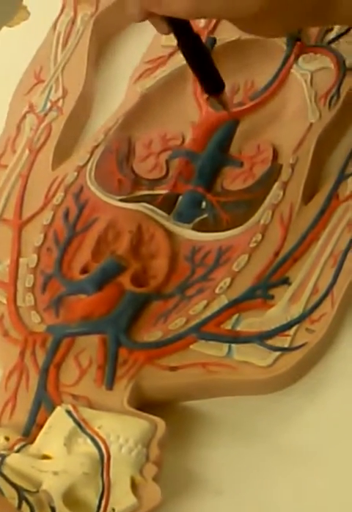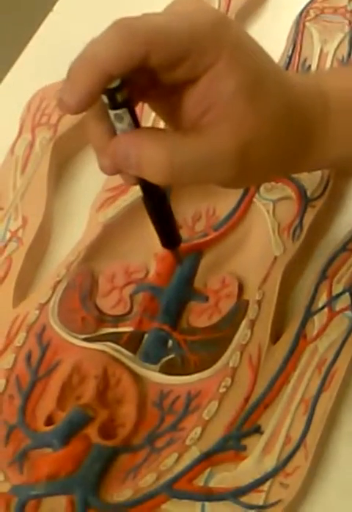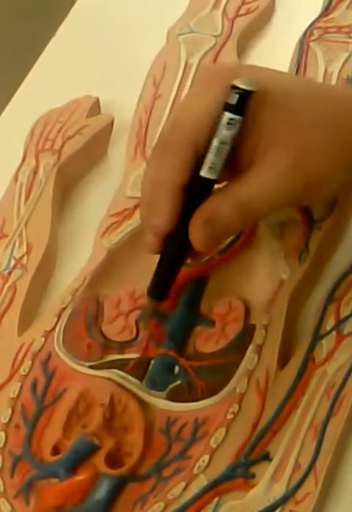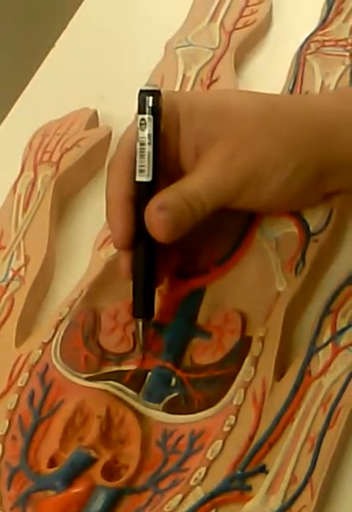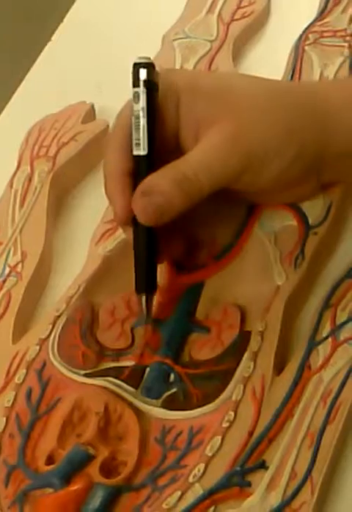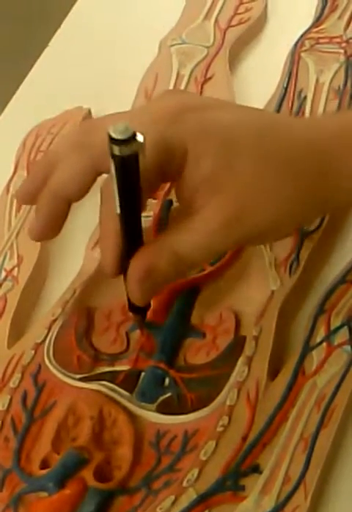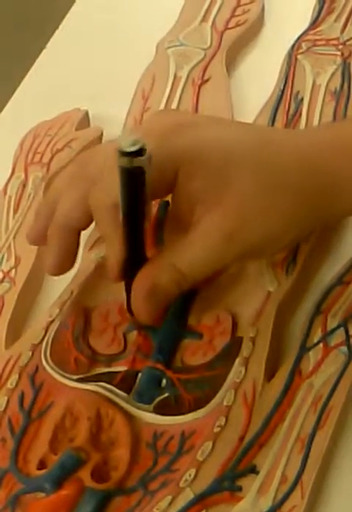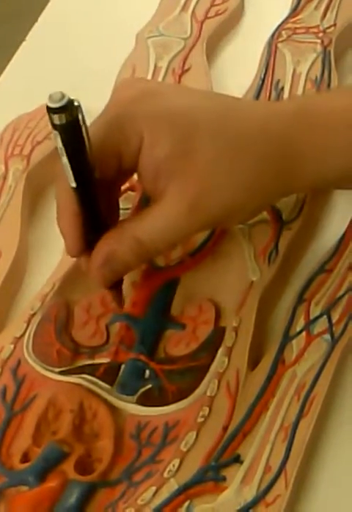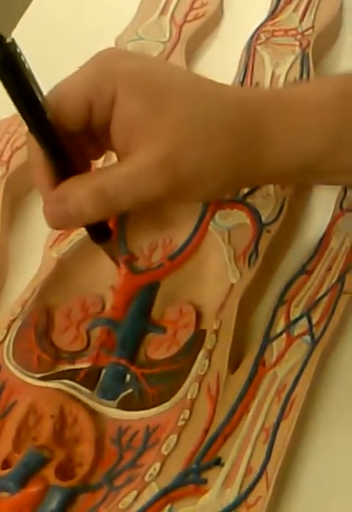Okay. So you pass through the diaphragm here, you have the abdominal aorta and the inferior vena cava in the abdominal cavity. Okay, the first branch off the abdominal aorta is the celiac trunk here. Okay. Second branch off the abdominal aorta is the one that goes to the intestines, which is the superior mesenteric artery here. Okay. The next branch off the abdominal aorta are going to be the two branches that go to the kidneys, the renal arteries.